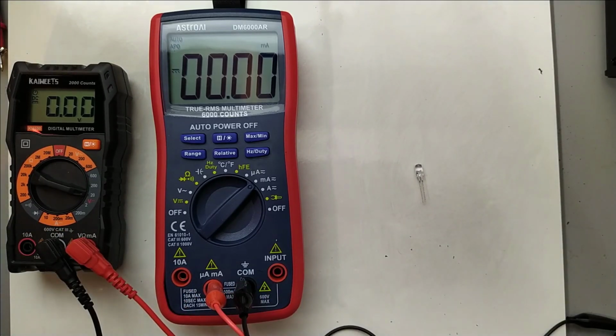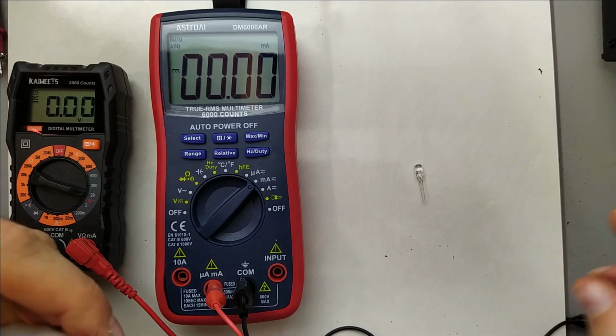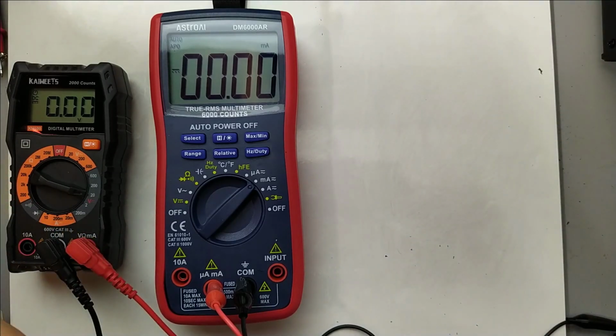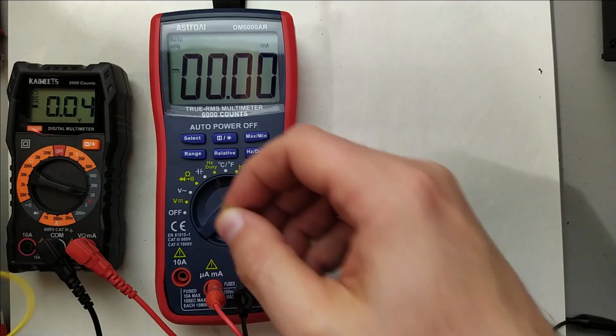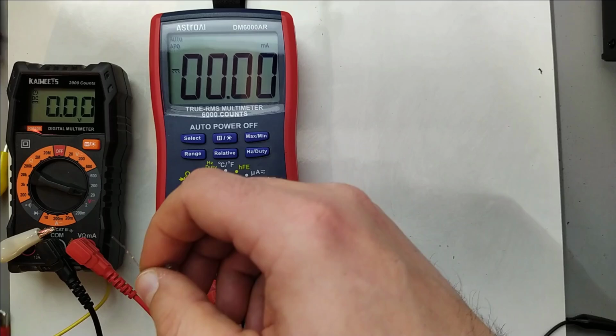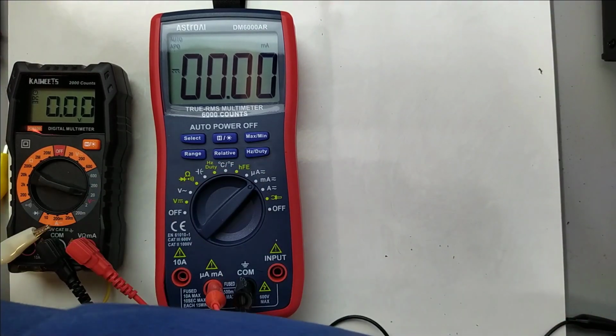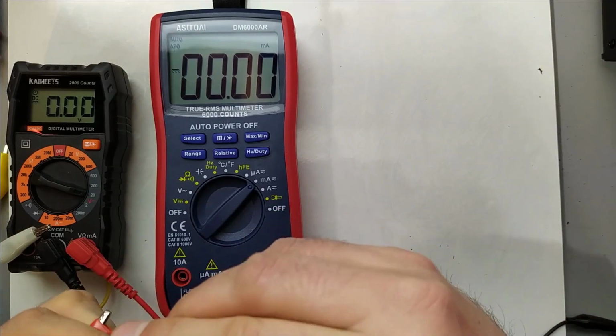First of all, we will put the right polarity at the power supply, and let us connect the resistor.